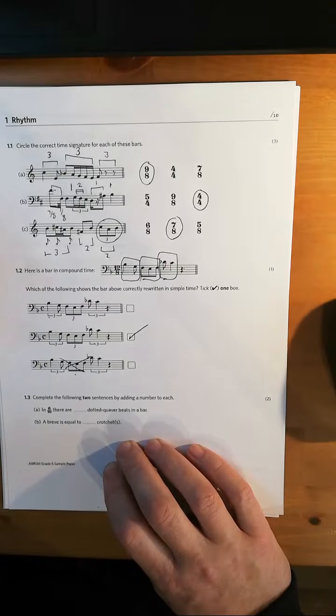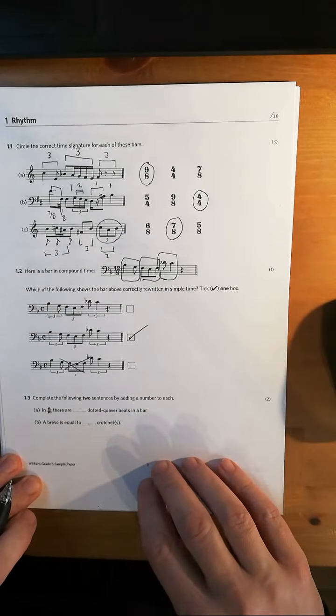Well done, Ladybird. It seems like you are going to be getting all the points today.